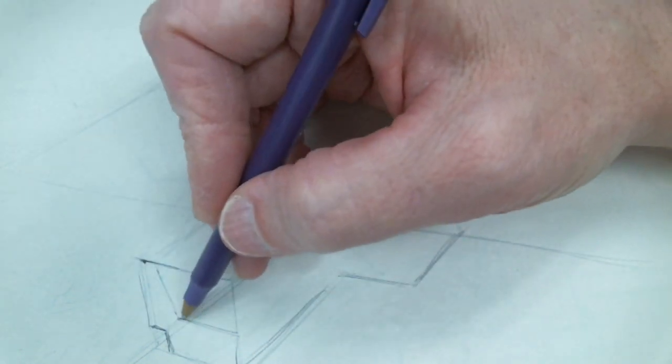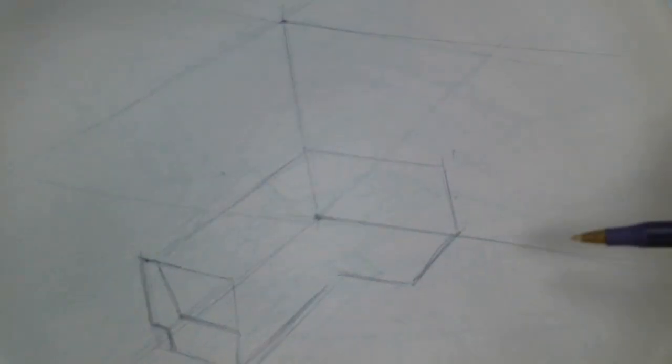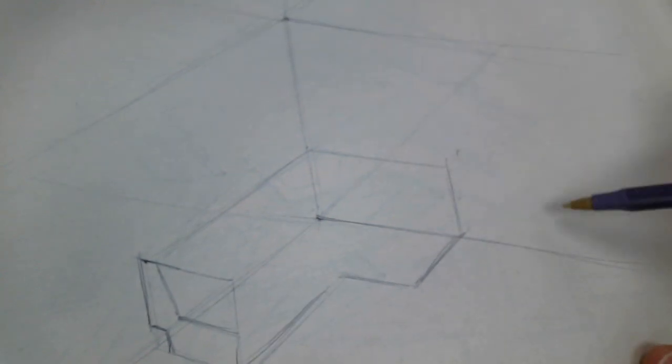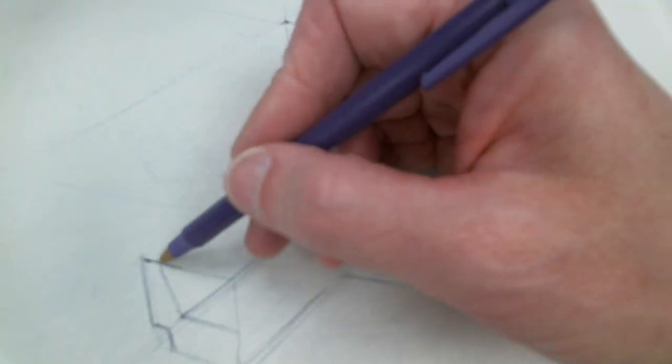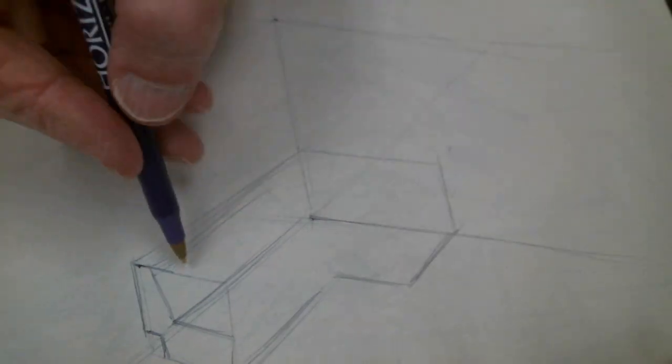Okay. And the nice thing about the isometric is that it's usually used for manufacturing, so whoever's building this part can look at this and say, well, it's equal measure. They're not worried about the illusion that perspective gives. So these lines just go back. You can sketch them out.